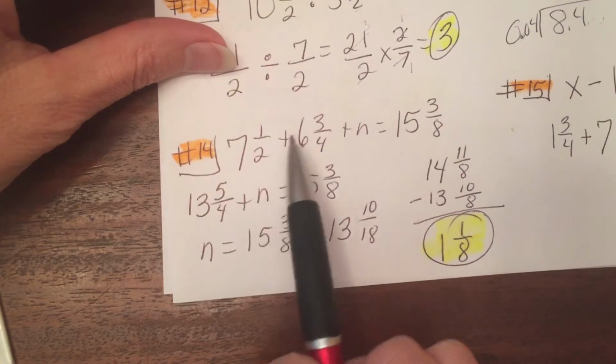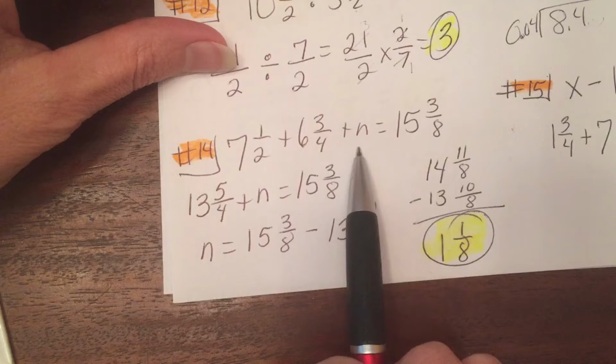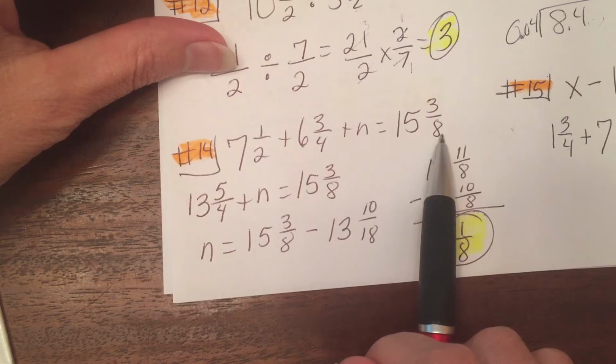7 and 1/2 plus 6 and 3/4 plus something equals 15 and 3/8.